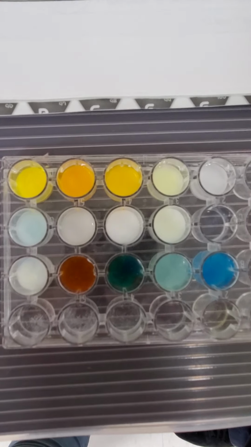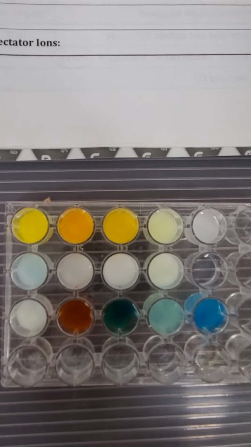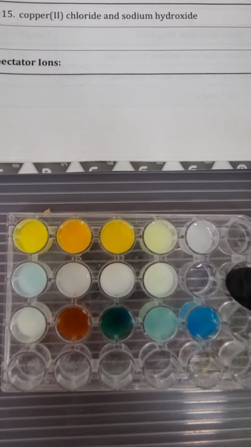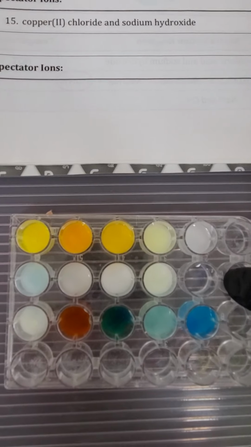So take a minute to record your observations. Looks like the only no reaction was this one from the previous page. Everybody else produced a precipitate, as hopefully your busy work has shown.